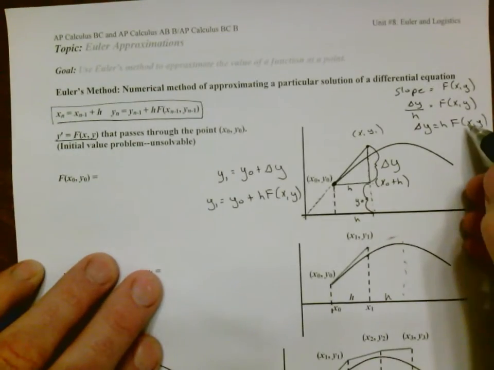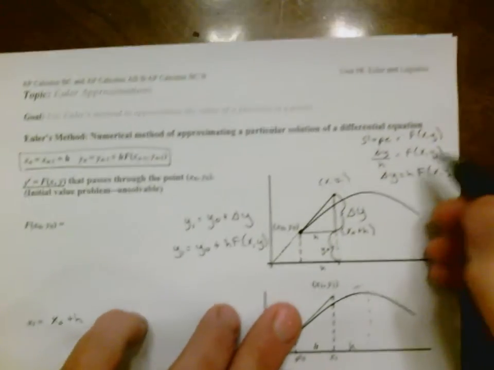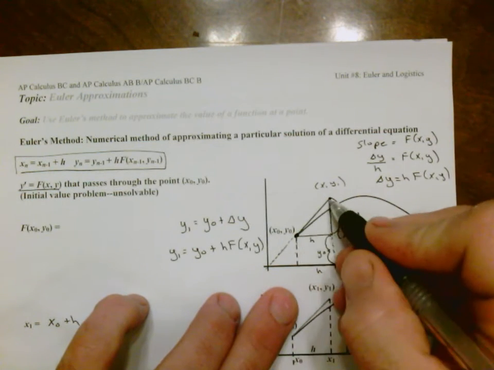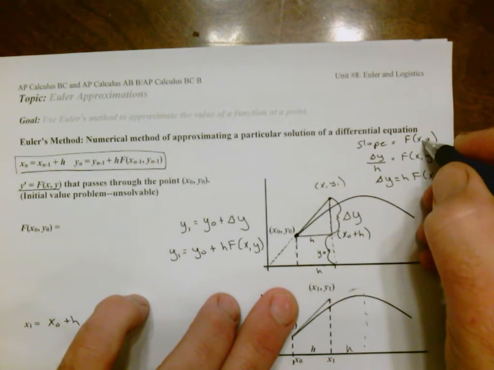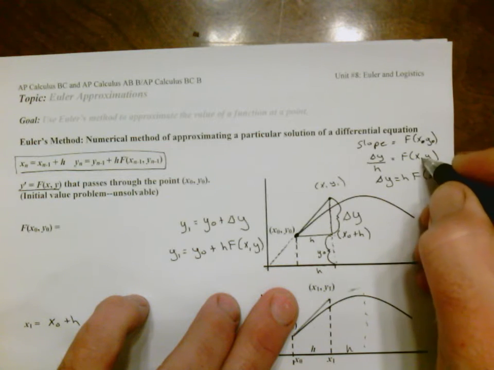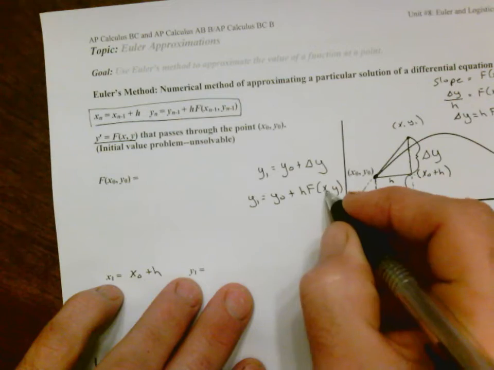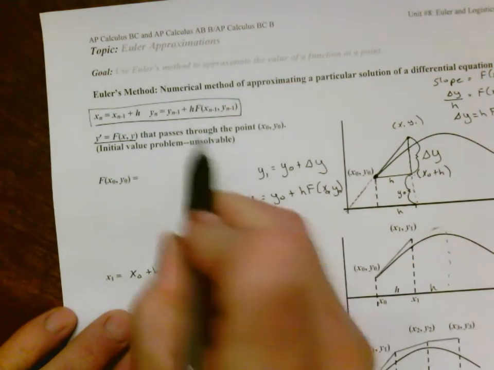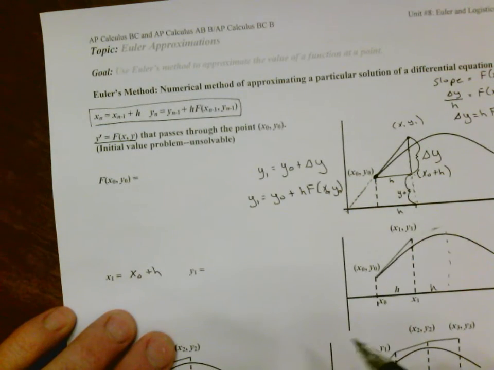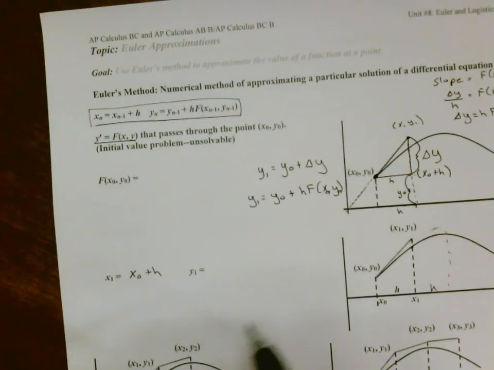And so I should restate this. Going back up here, the slope of this line is actually f of x naught, y naught. So these are all naughts. Okay, which then gives us basically this formula. Okay, so let's go through and we'll practice this a little bit.